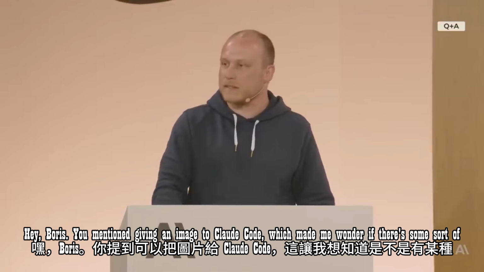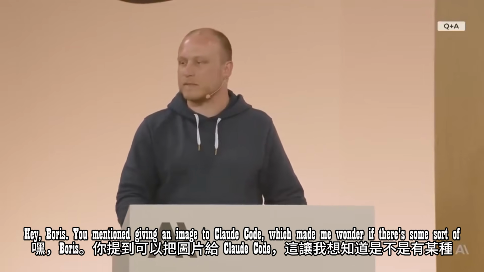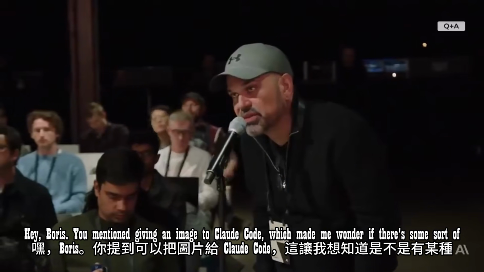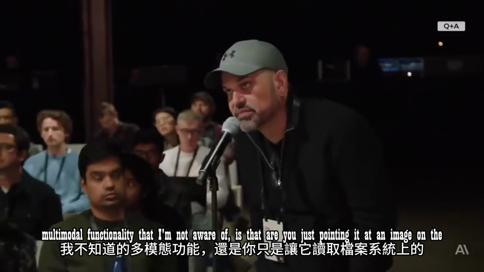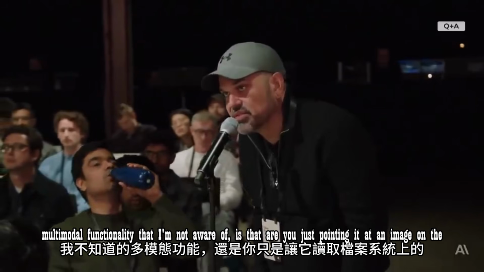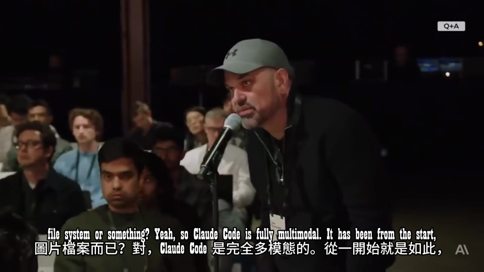Hi, Boris. You mentioned giving an image to Claude Code, which made me wonder if there's some sort of multimodal functionality that I'm not aware of. Are you just pointing it at an image on the file system or something?